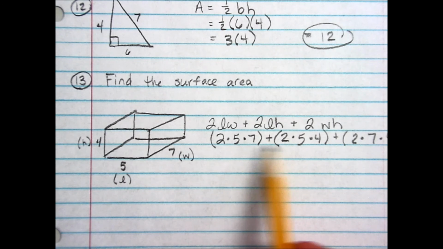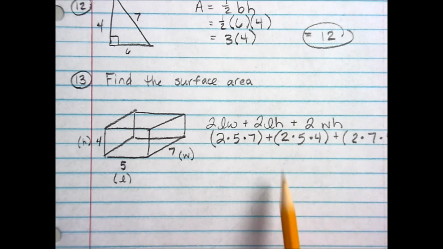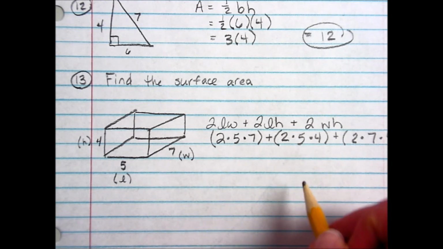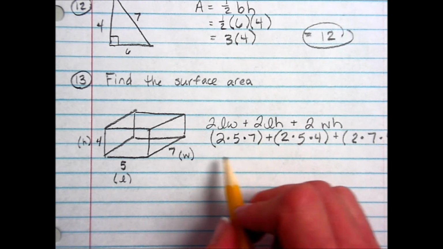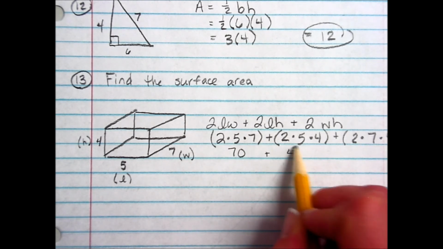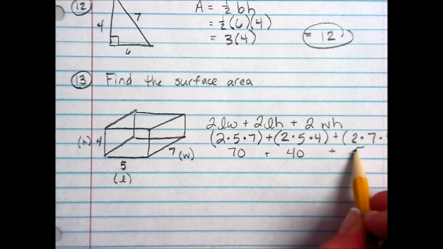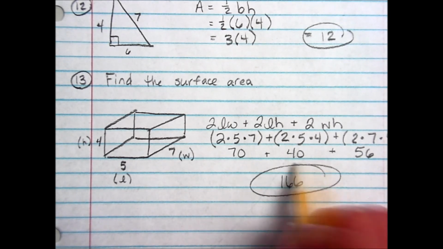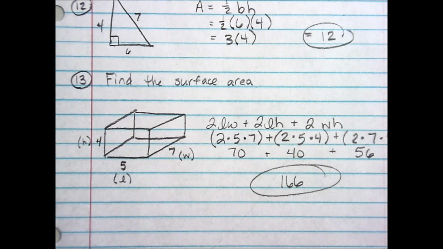So I've used each of those numbers twice, and I multiplied them all by 2 because there's 2 of each shape on your rectangular prism. So from here, once I've plugged in, I just multiply and then add. So when I multiply here, I get a 70, and then here I get a 40 and a 56, and then I add these 3 numbers to get 166. Does anybody have a question on surface area?